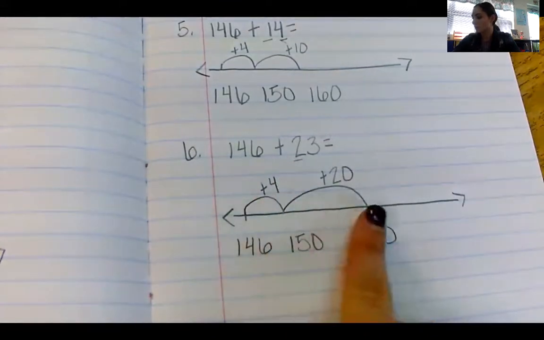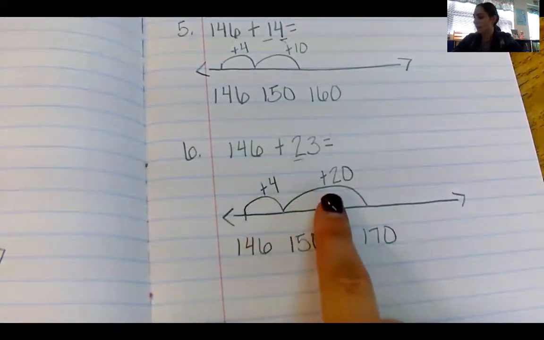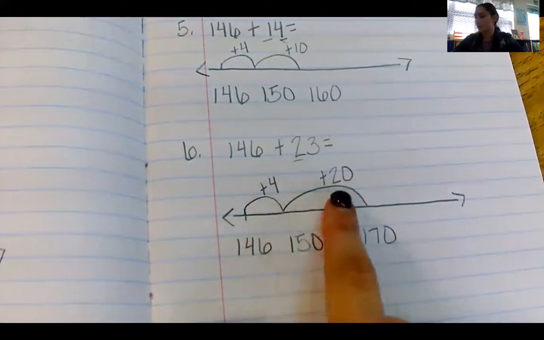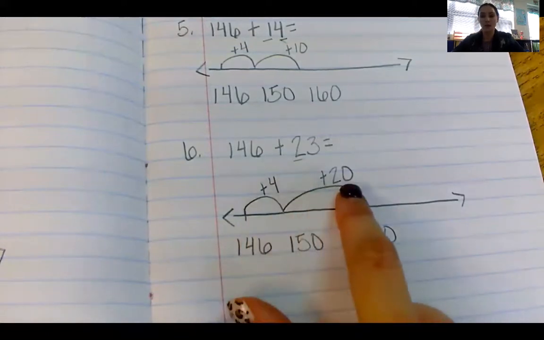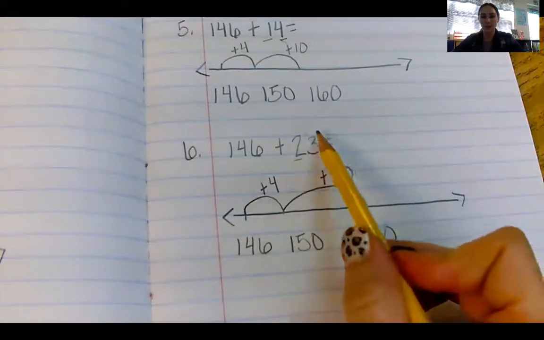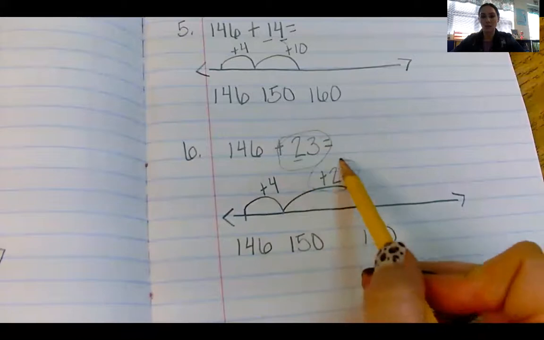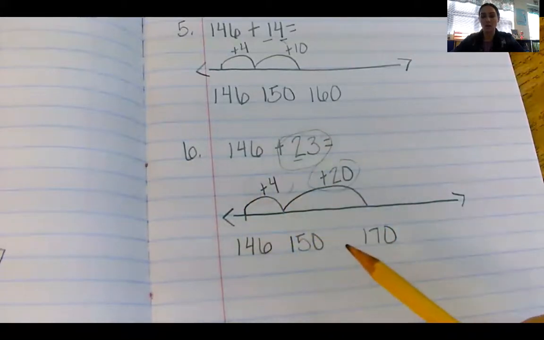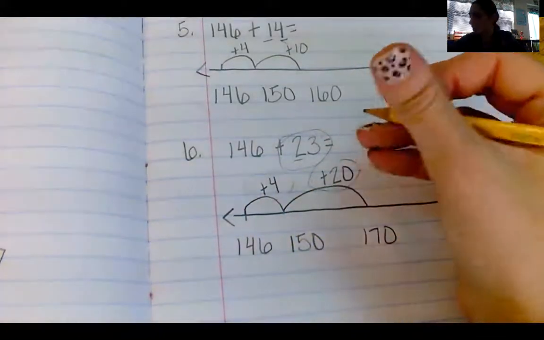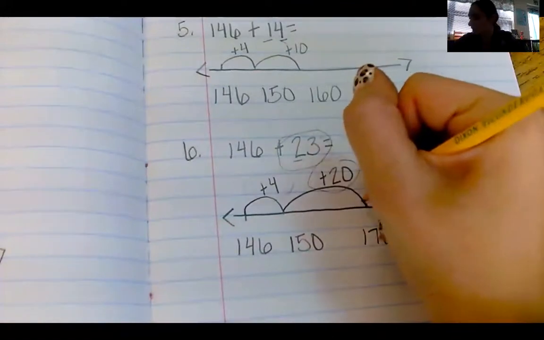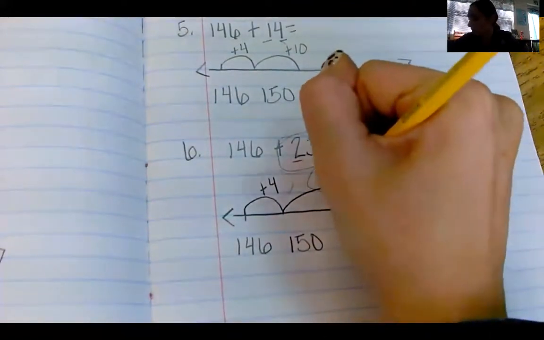Oh, but let's look at this again. Okay, so I added my 20, but now I have 24. So look up here, and this is how I know that I'm correct. Look, I need to add 23, but I added 24. So all I'd have to do is go backwards. I could take away 1.